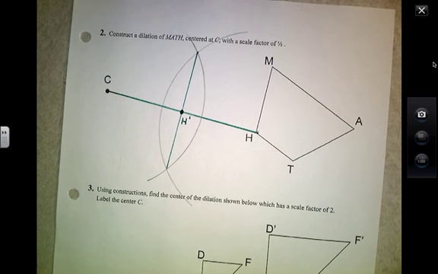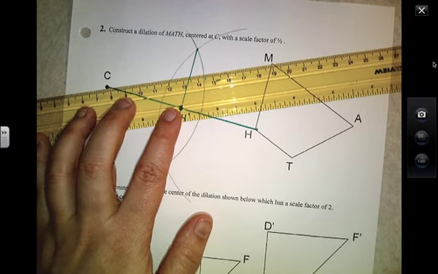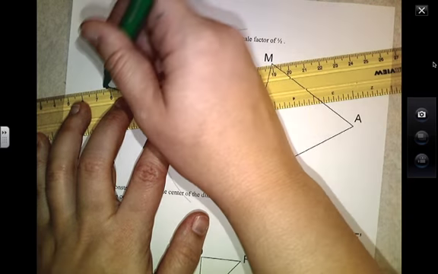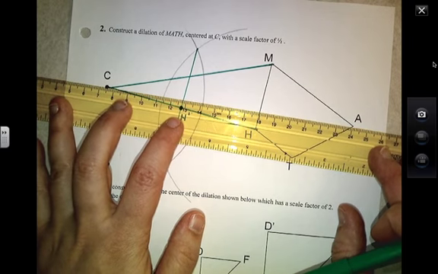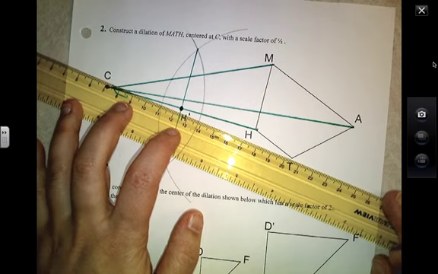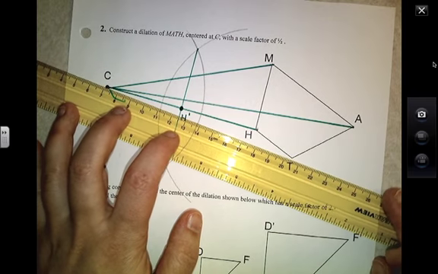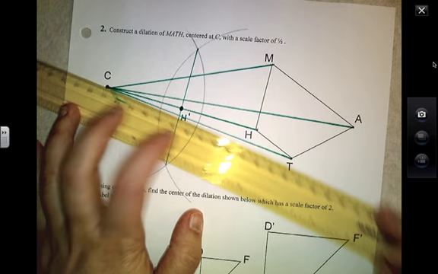Okay, we're going to go ahead and do that for all of the vertices again. So from C to M, from C to A, and from C to T. So what I'm going to do is I'm going to pause the video, I'm going to finish this, and then I'm going to show you what it should look like.